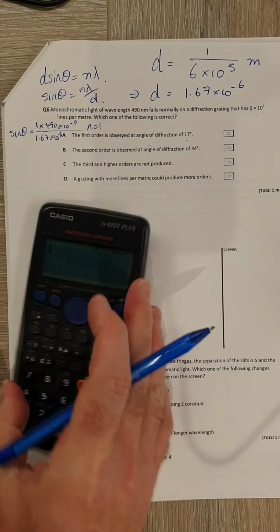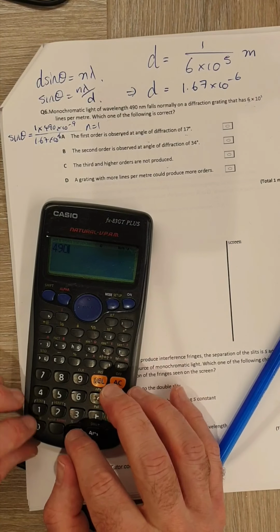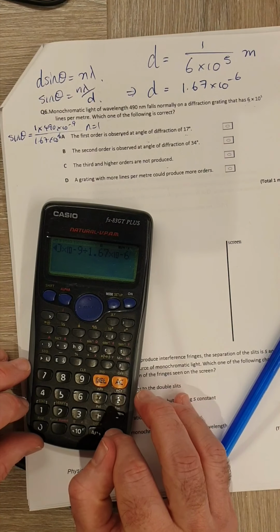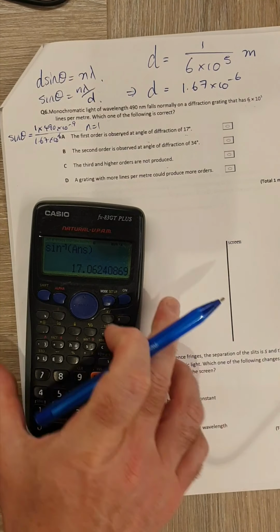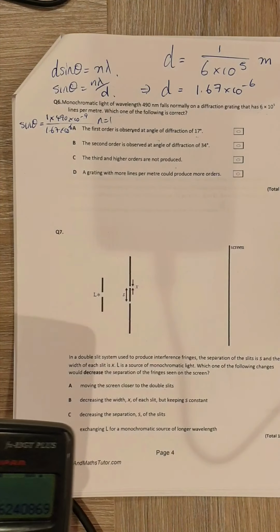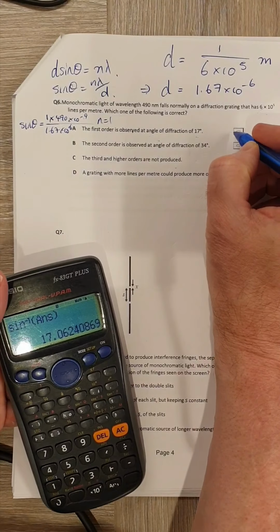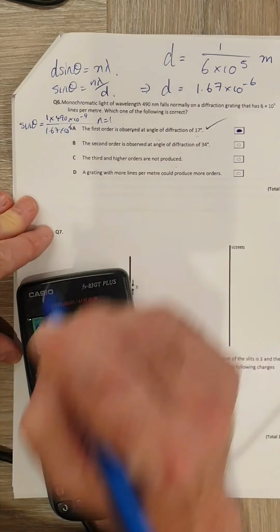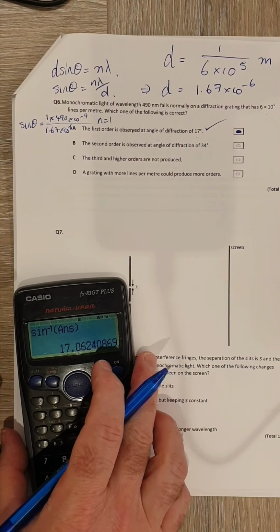I can put those numbers in, and for the first order the angle that I find is 17.06 degrees. So right away I see this one is correct. At this point in a test I would just circle that one and move on. I can go back and check later. I'm going to check anyway.